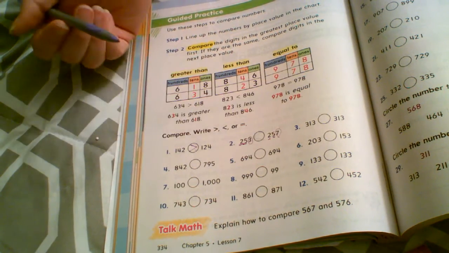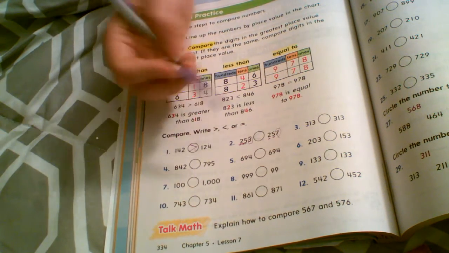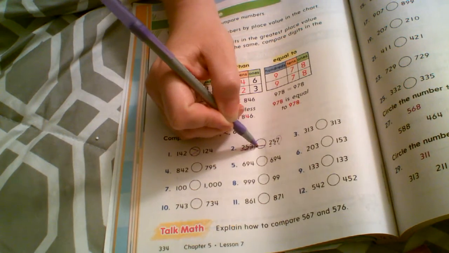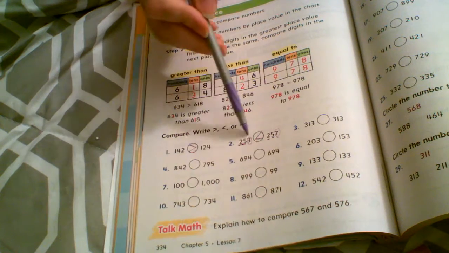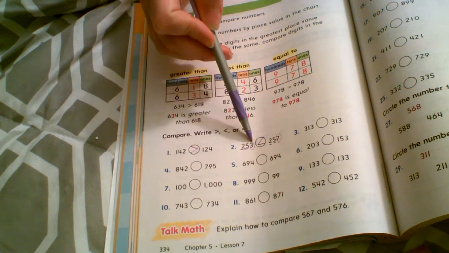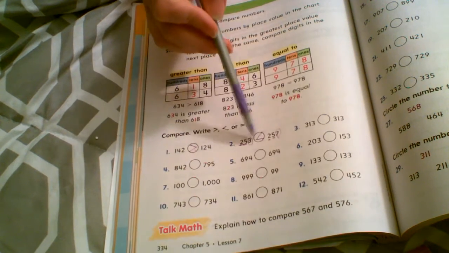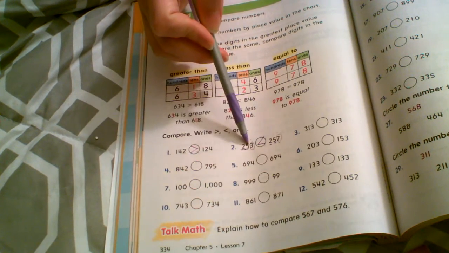Which one's greater, the 3 or the 7? Well, we know that 7 is greater. So in this case, our arrow is going to open up to 257, and it's going to point to the smaller number. So this one would be 253 is less than 257 because it's the smaller number. So we would say it's a less than.